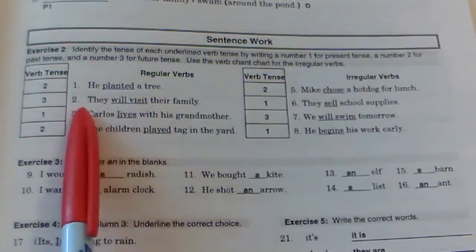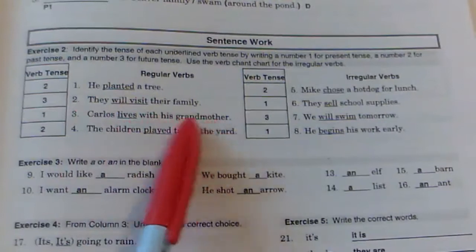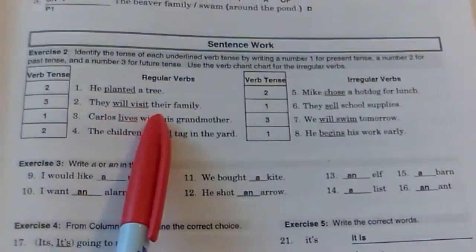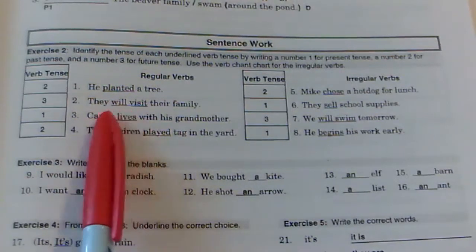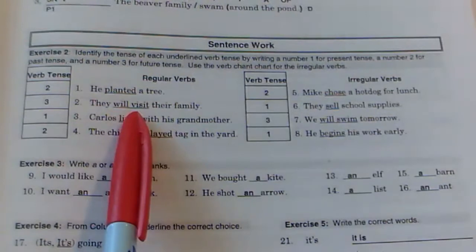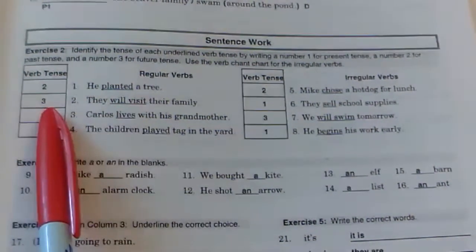but whenever he did it, it was a while ago. Here's the next one. They will visit their family. They will visit. When are they going to do it? In the future, sometime they will do it. So they're going to do it in the future. That is correct. Number 3, we put 3 for future.